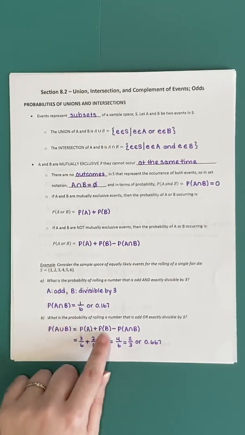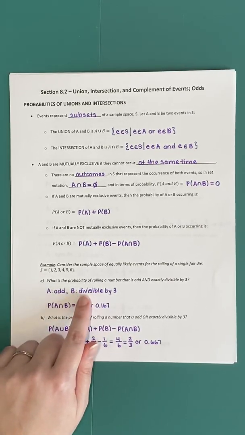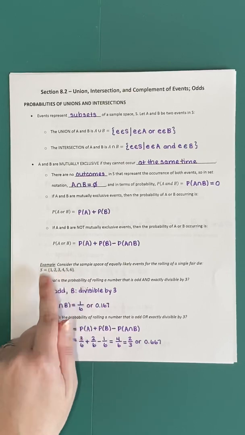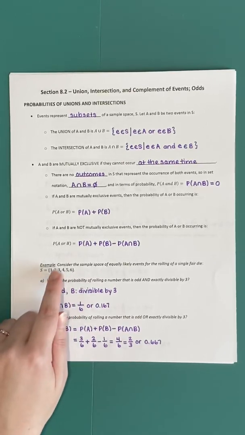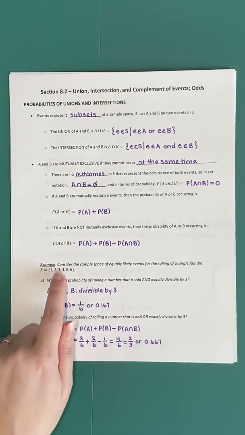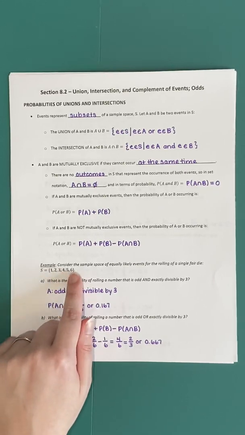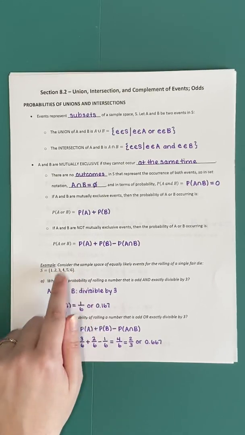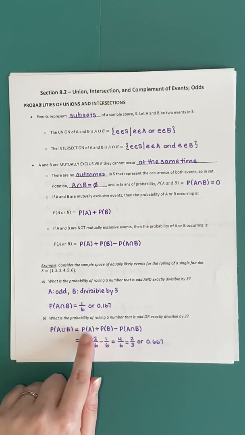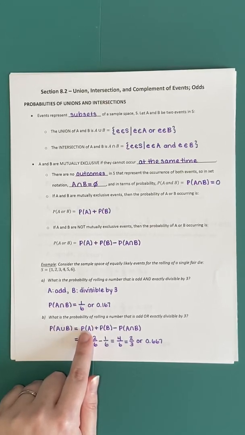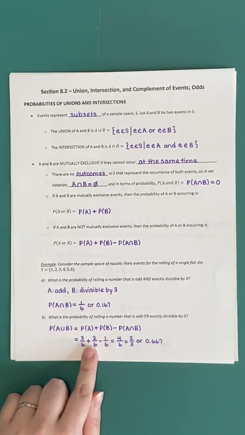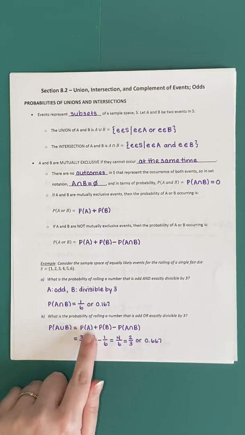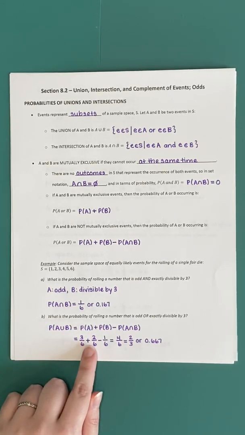The next event is rolling a number that's divisible by 3. In other words, something that 3 divides evenly into. Well, the numbers within a roll of a die that are divisible by 3 are going to be 3 and 6. 3 divides into 3 evenly, and 3 divides into 6 evenly. So there's 2 different ways to roll a number that's divisible by 3 out of our 6 total possibilities. So 2 out of 6 is going to be the probability for B.